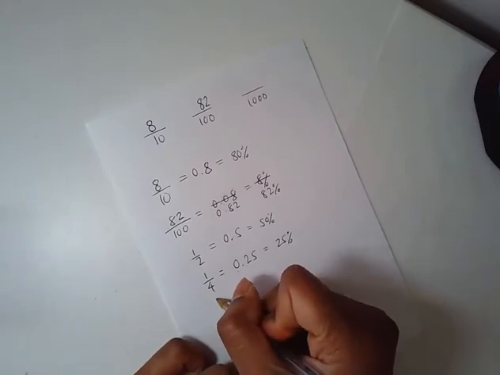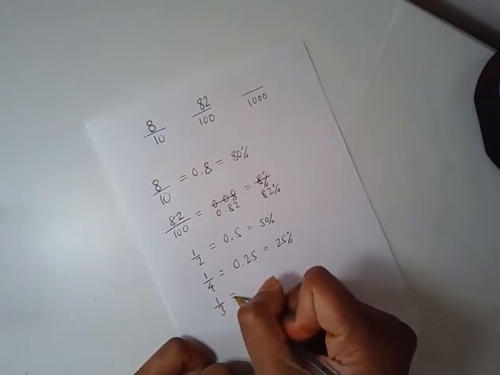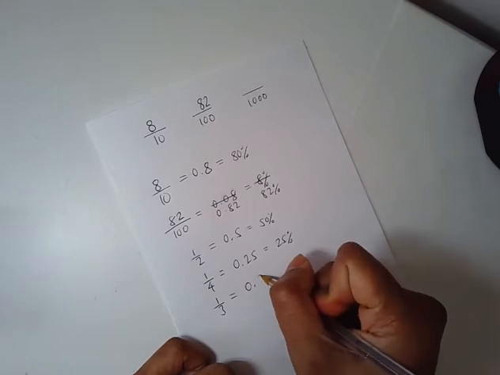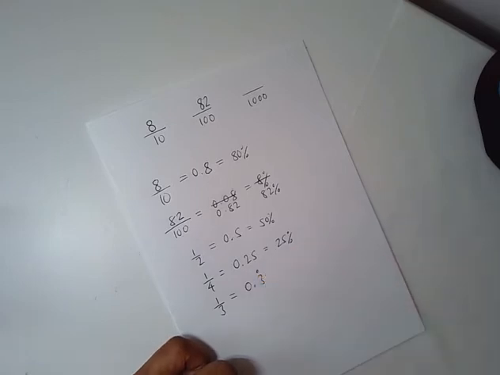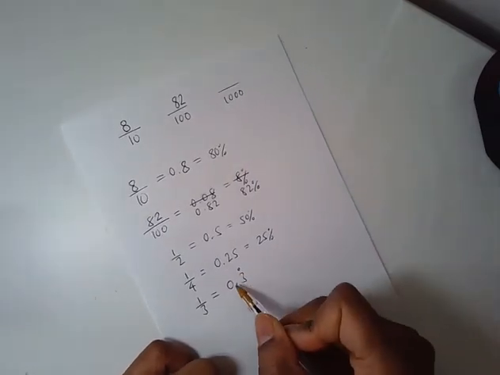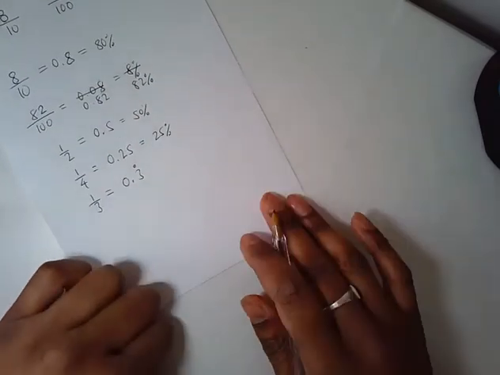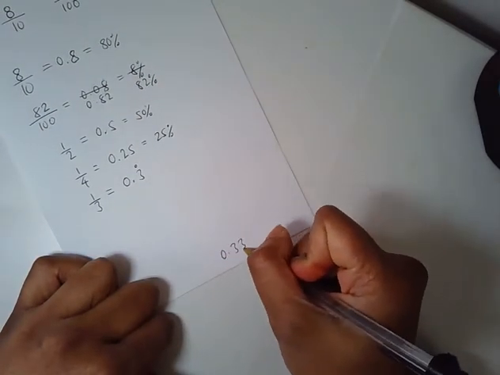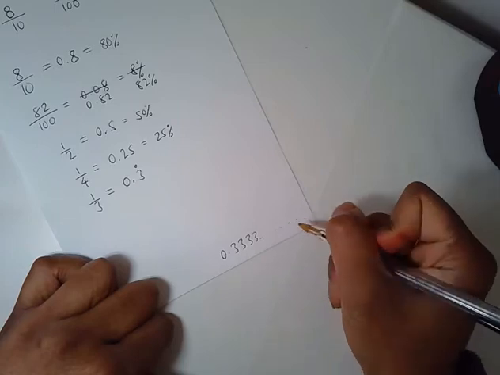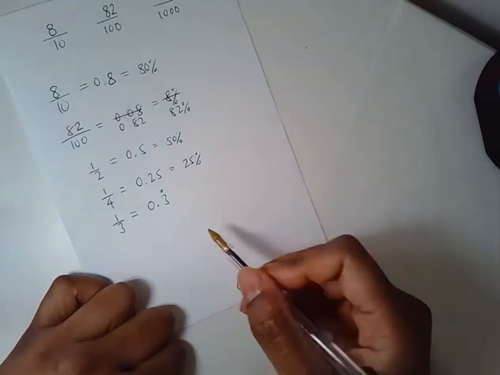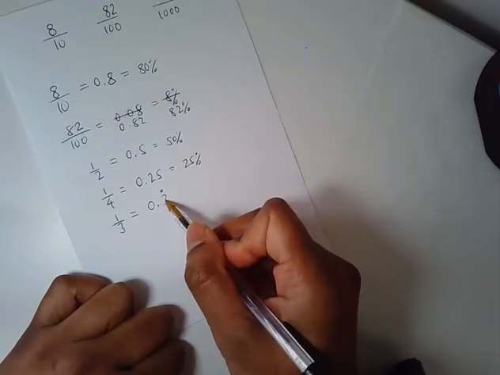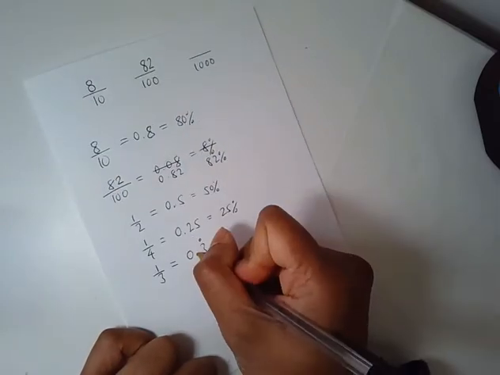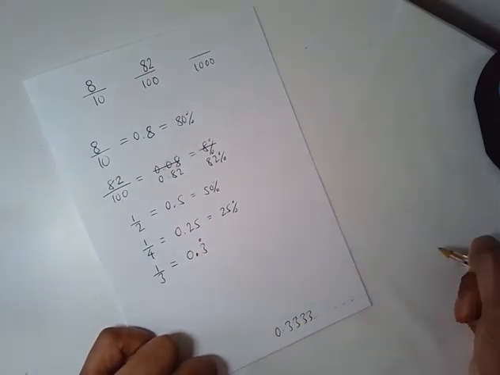Another one you could remember is a third. A third is 0.3 recurring. What does that mean, 0.3 recurring? 0.3 recurring means 0.333, it just carries on forever. But we just say 0.3 recurring because the 3 keeps on happening. So that's a shorthand way of writing this instead of writing 3's forever and ever.